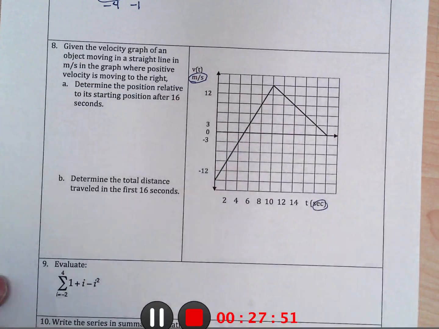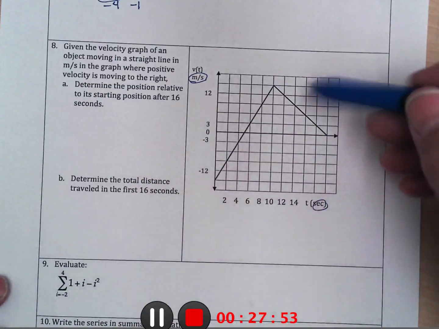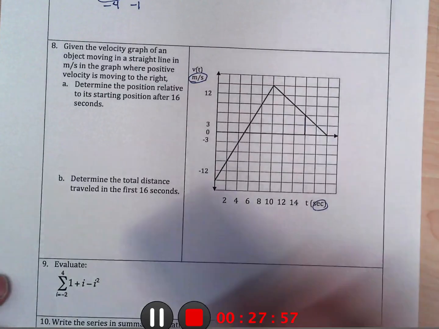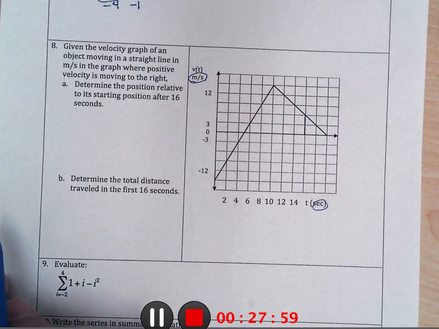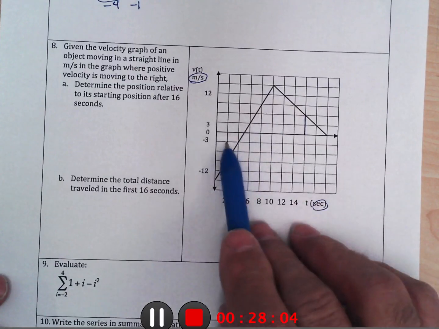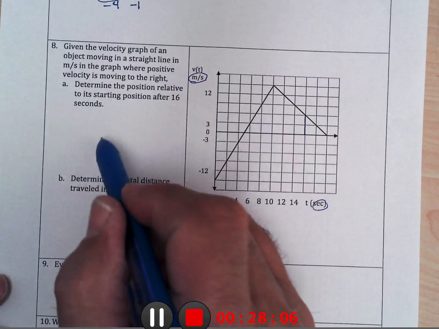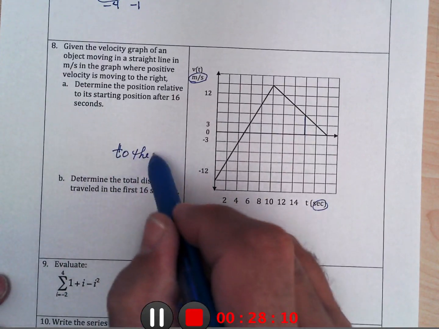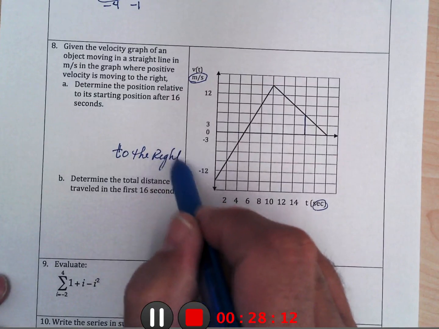And we're supposed to go up to 16, which is here. And we're supposed to find out where it's at. Well, it's negative area and more positive area than negative, so it will be on the right. But let's see how much.